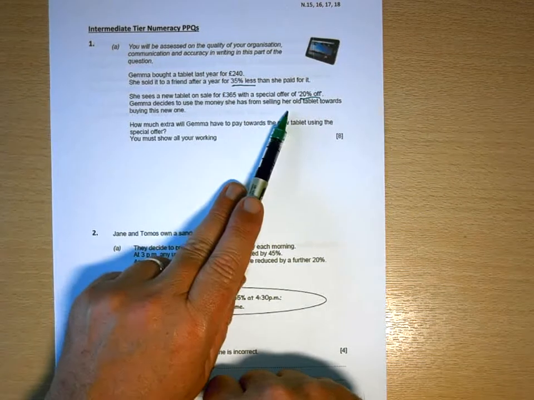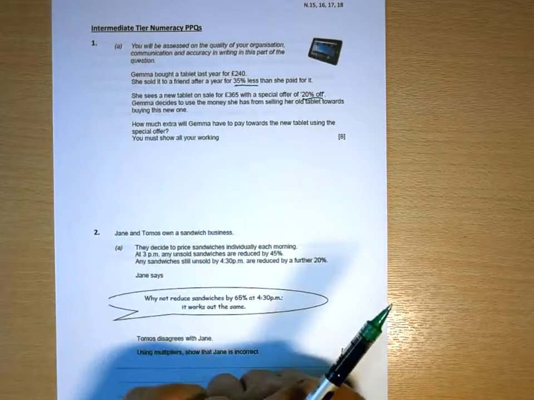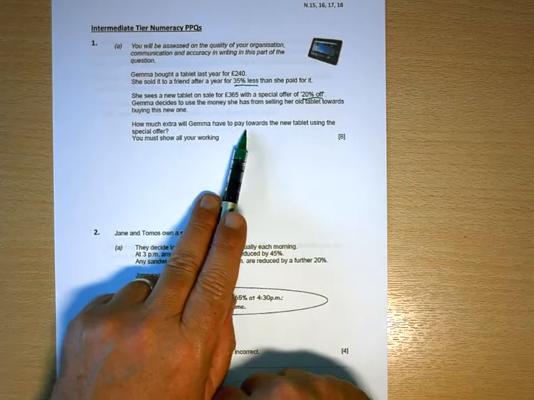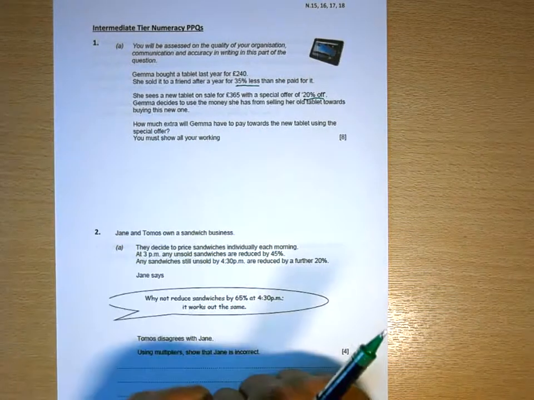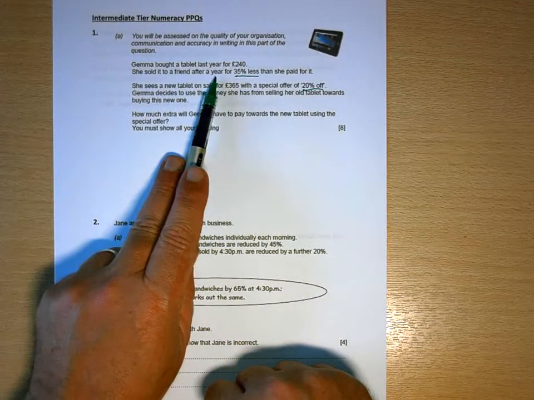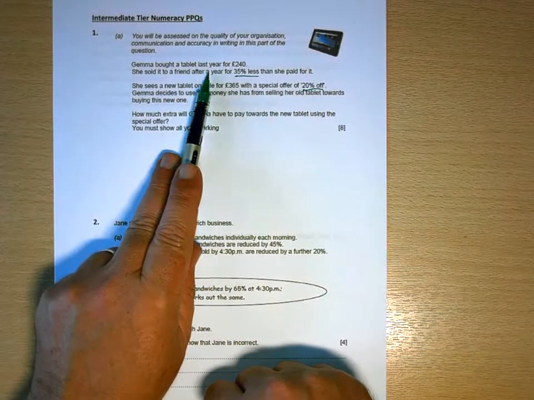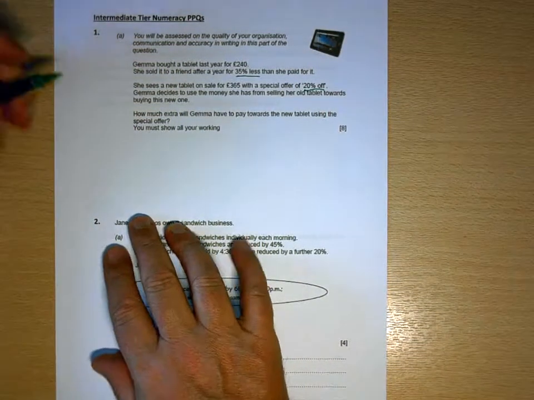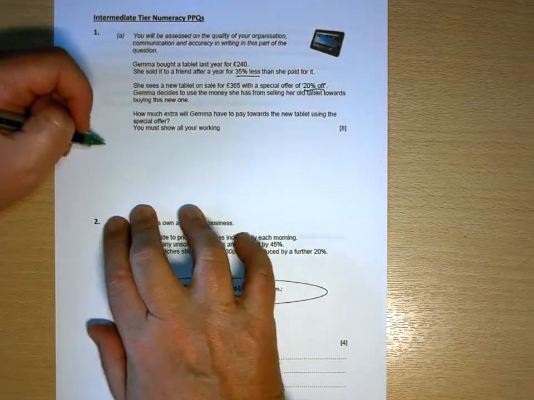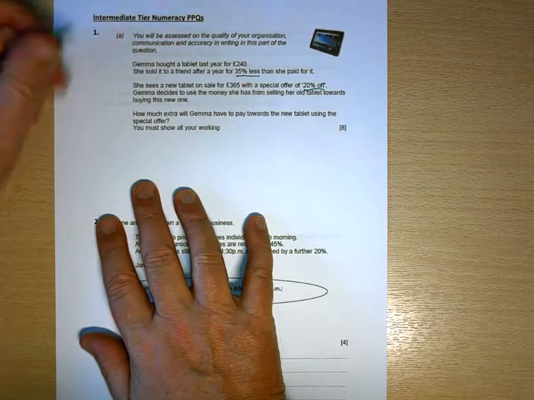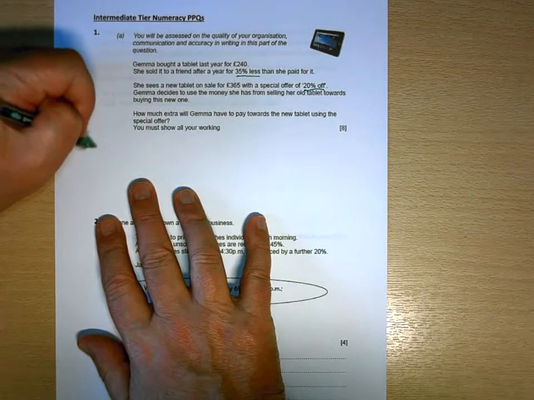Gemma decides to use the money she has from selling her old tablet towards buying this new one. How much extra will Gemma have to pay towards the new tablet using the special offer? So first of all, how much does she actually get from selling the original tablet? So that's the first line of maths, and because we're communicating, we're going to explain what that is.